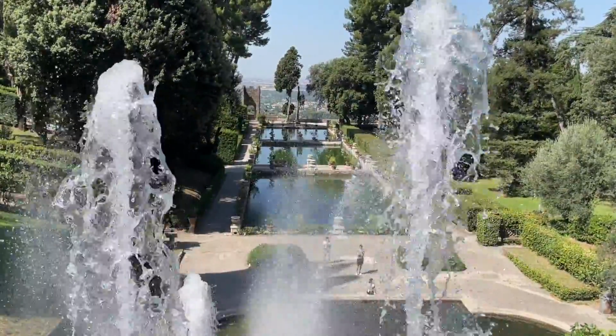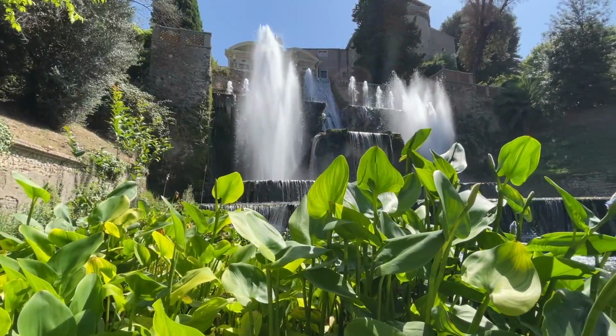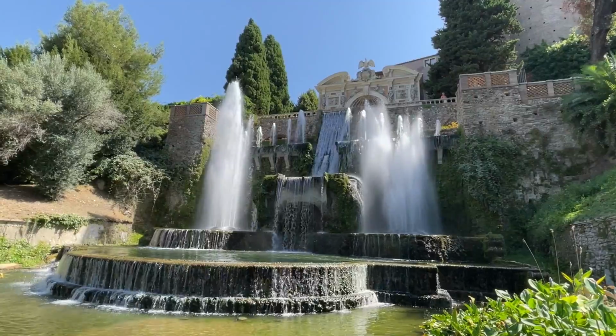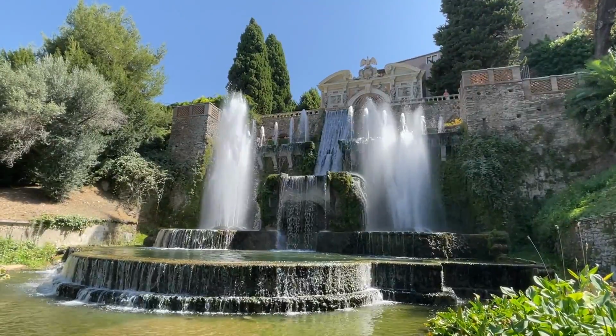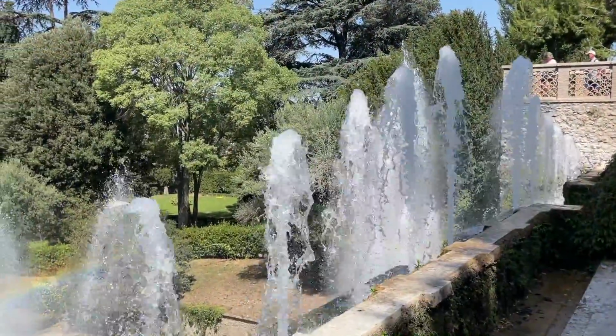The most spectacular of the fountains is the Fountain of Neptune with its sky-high jets of water. This fountain in its current form is not from the Renaissance. It was actually built in the 1930s because the original fountain by Bernini had been irreparably damaged over the centuries.